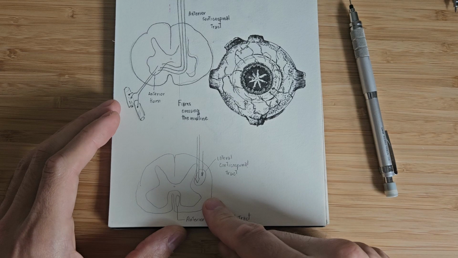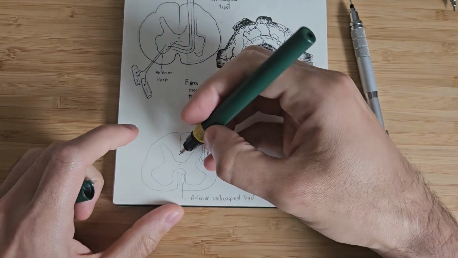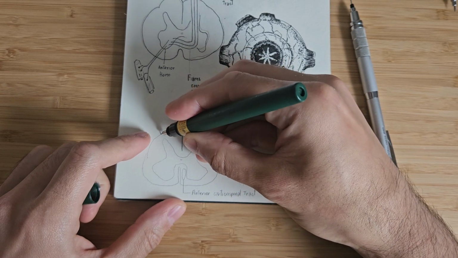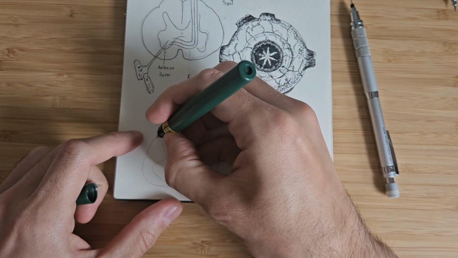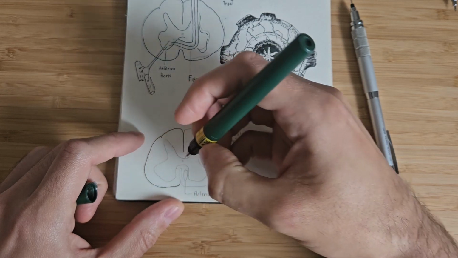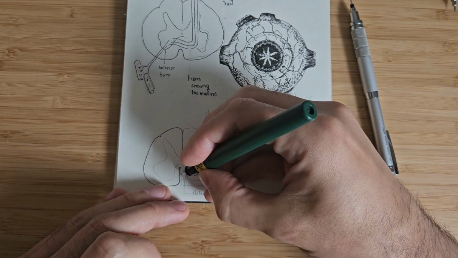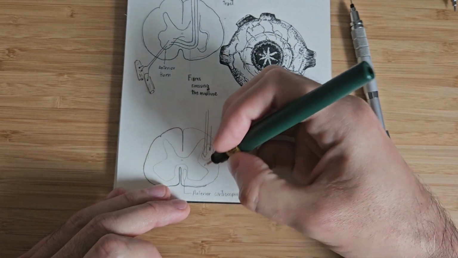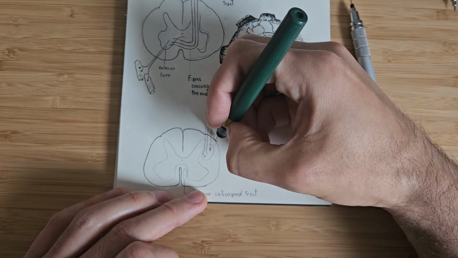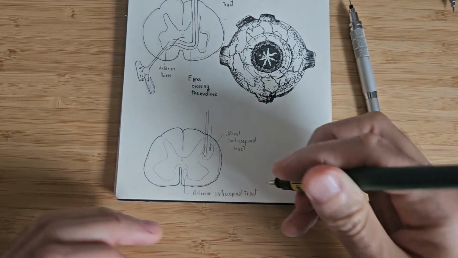About the lateral corticospinal tract. So before I start to talk about this tract, I would like to just finish this drawing here. You probably would prefer me starting the video with the drawing ready for you and just carry on with all the explanation, but I prefer this way because I can also maybe motivate you to do something similar.